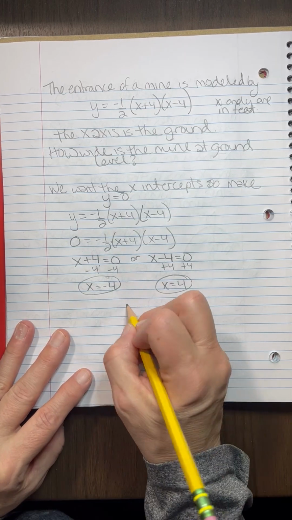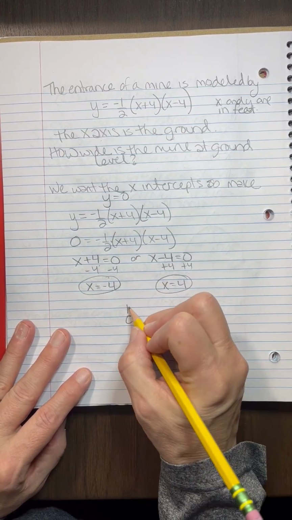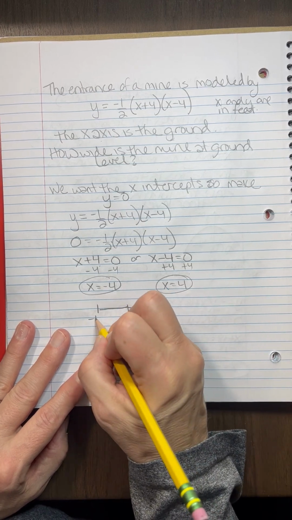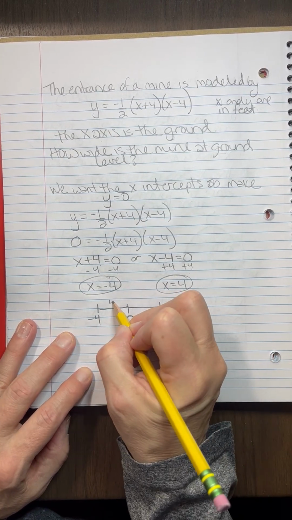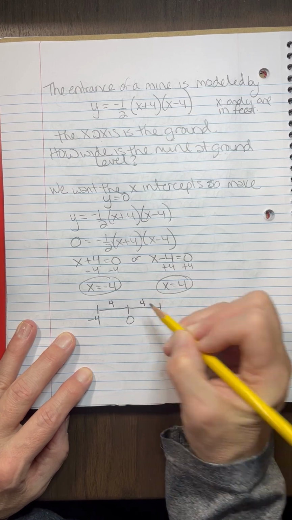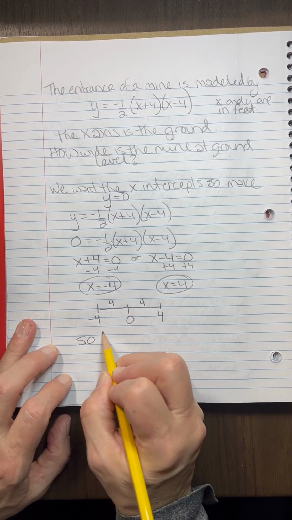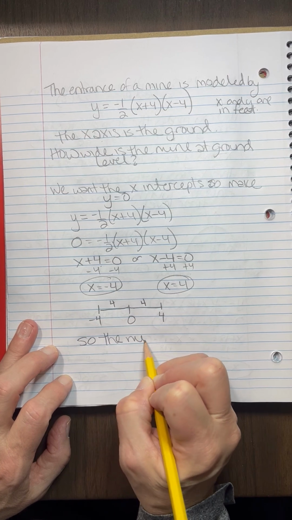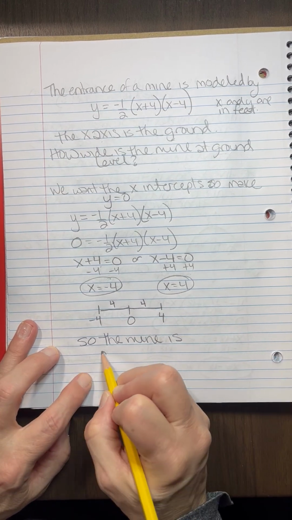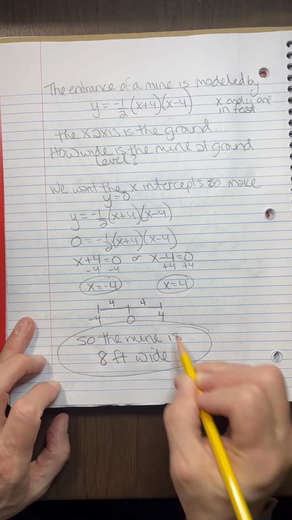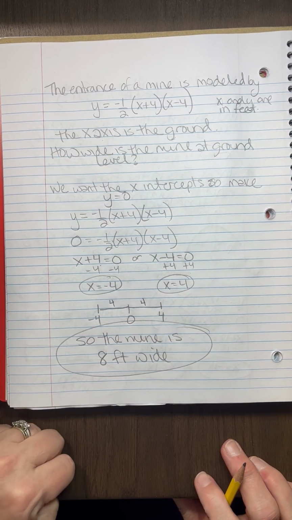Now we're going to find the distance between them. This is 0. 4 would be here. Negative 4 would be here. This has a distance of 4. This has a distance of 4. So the mine is 8 feet wide. Because this time x and y were in feet, right?